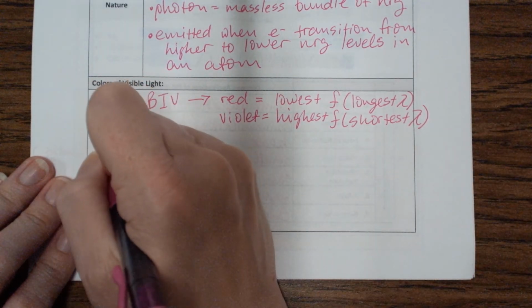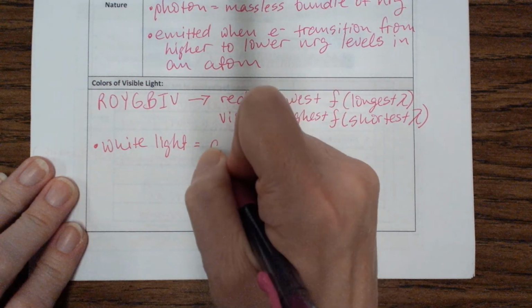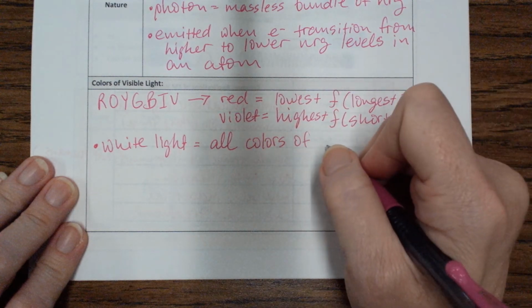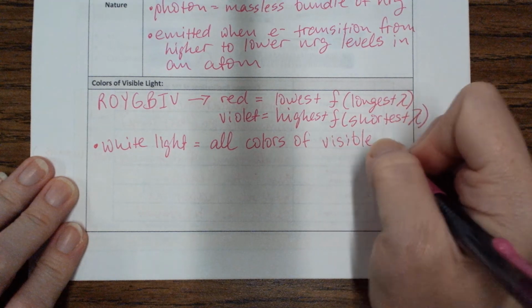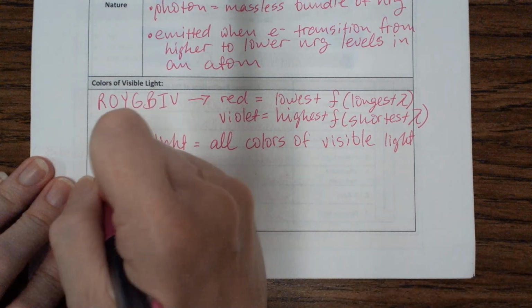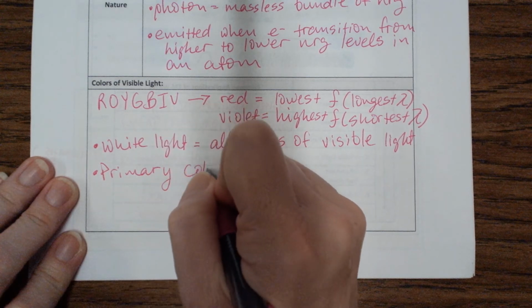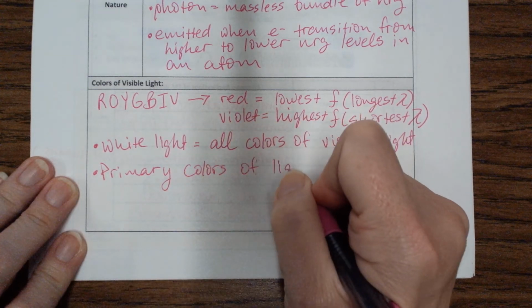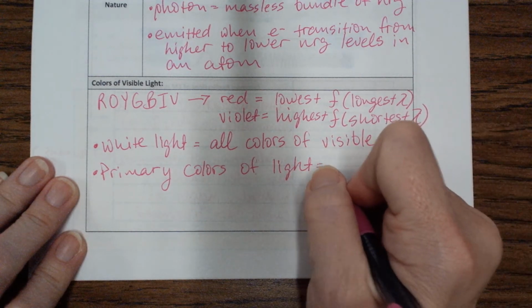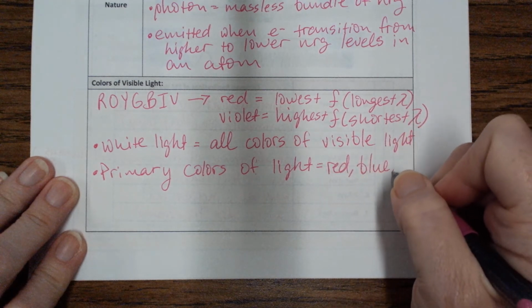When you have white light, you have all colors of visible light that you as a puny human can see. The primary colors of light might surprise you, but they are red, blue, and green.